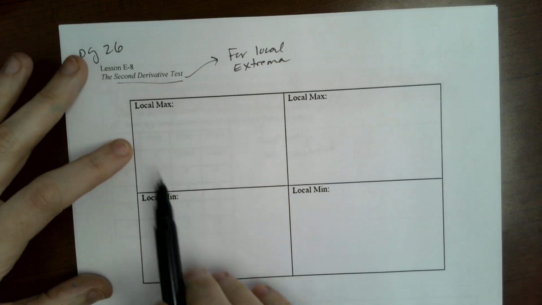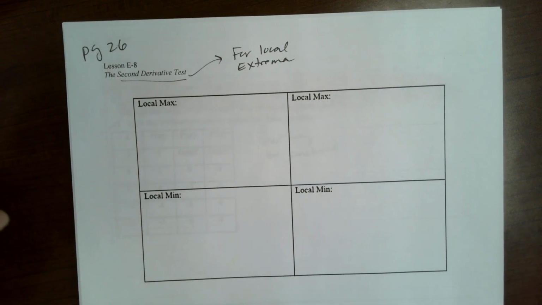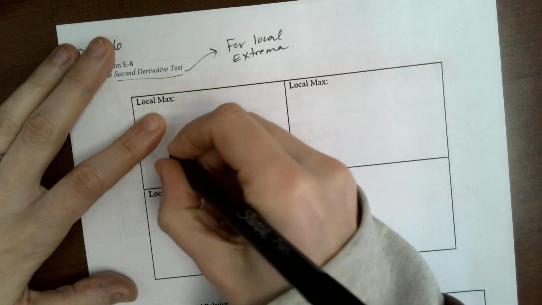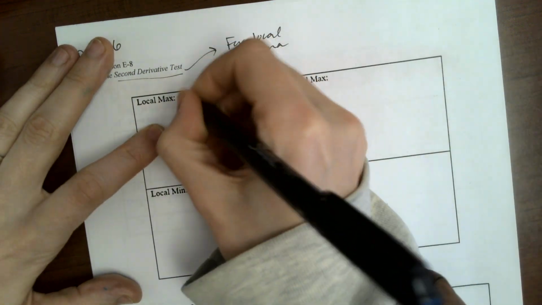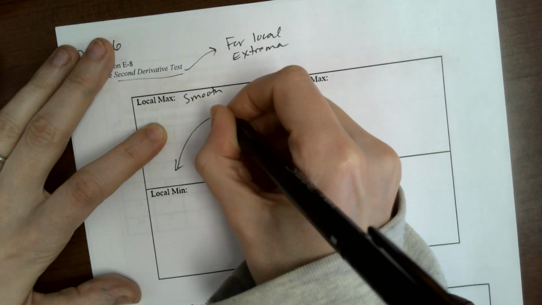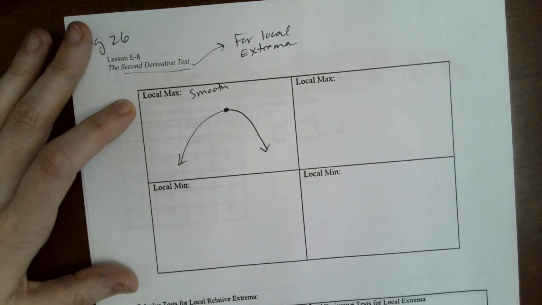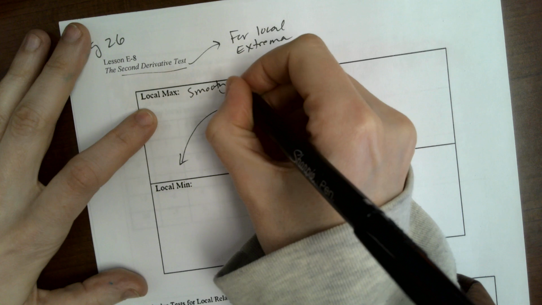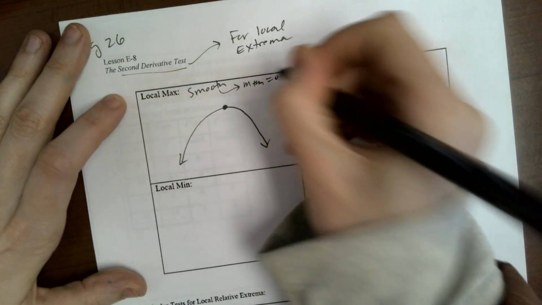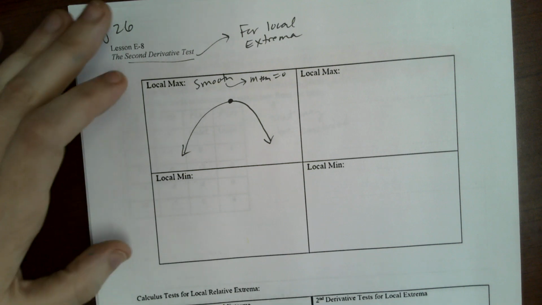Okay, so local max. Let's draw two situations. Here's one where the local max is right up there, and we'll call it a smooth local max if m tan is equal to 0.